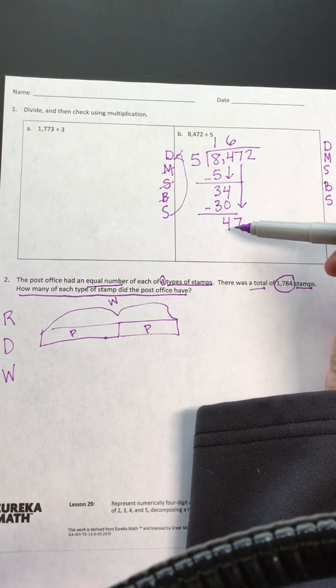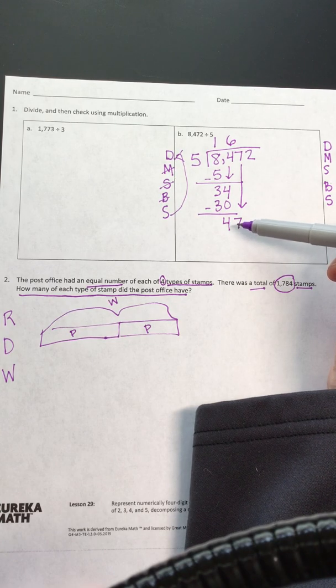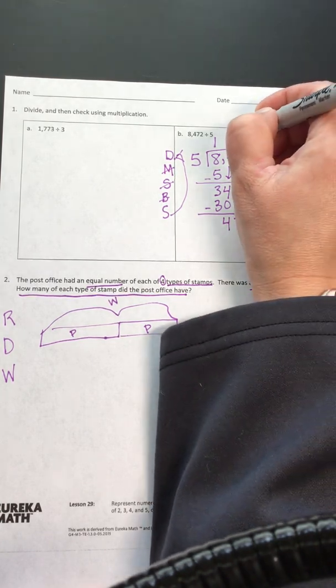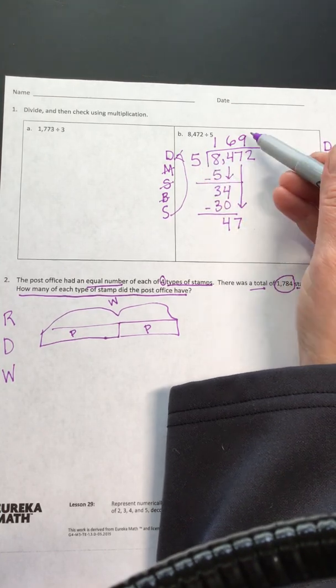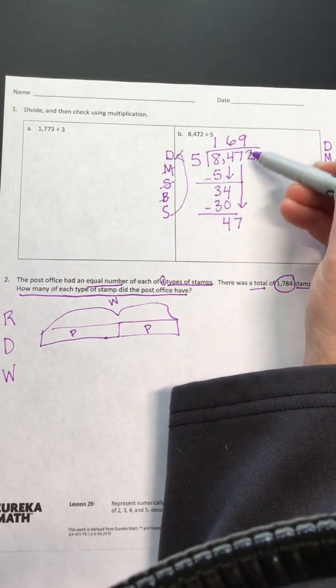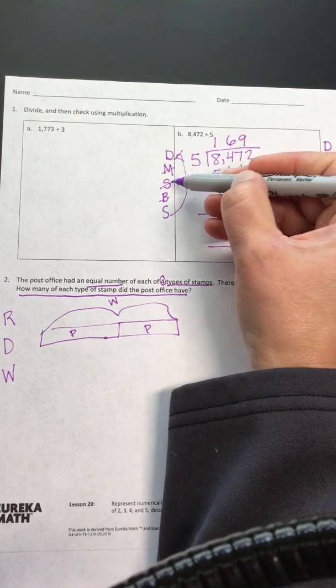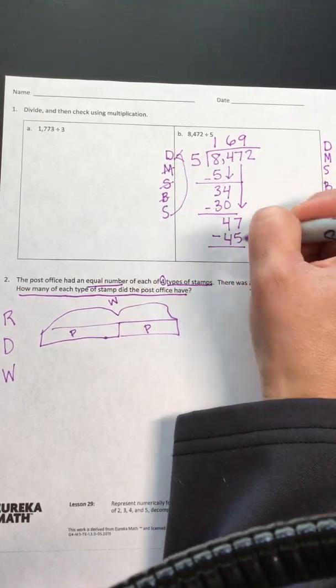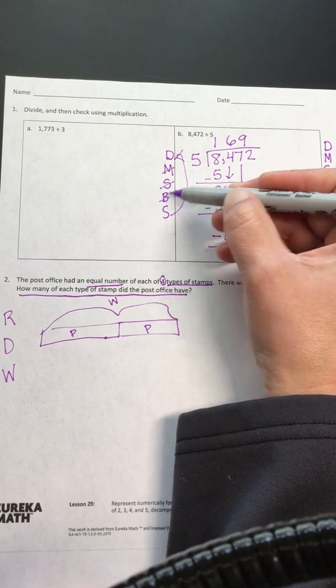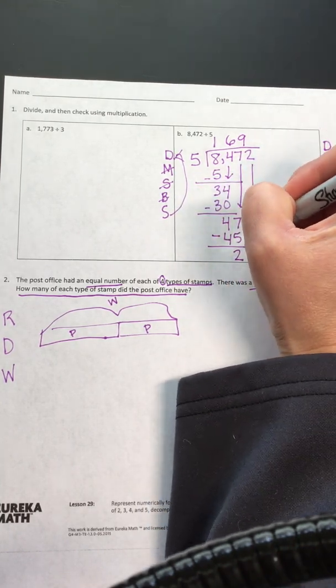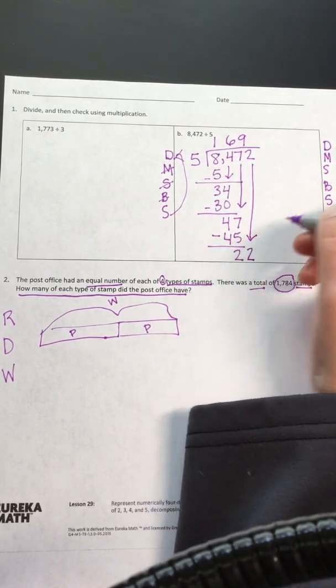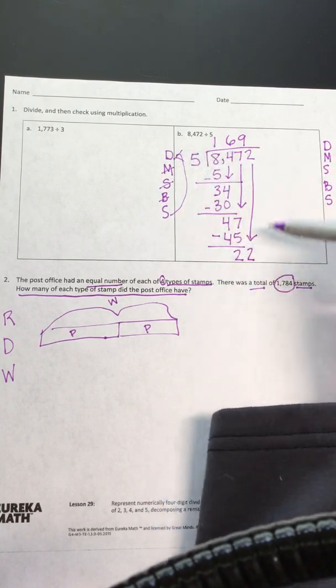But I know that 5 can go into 47, 9 times. 5 times 9 is 45. The next step is to subtract. 47 minus 45 is 2. Now can I bring anything down? Yep, I still have that 2. Now I need to start over.